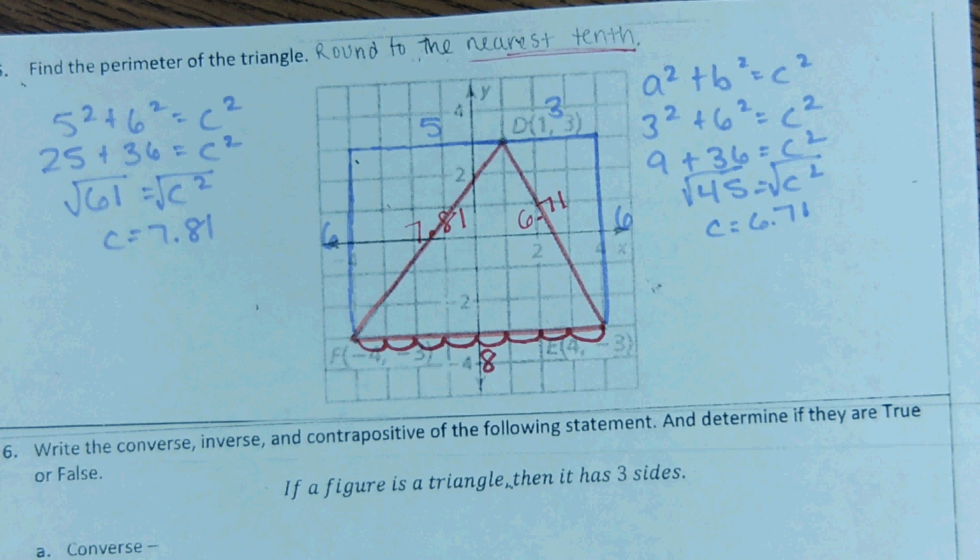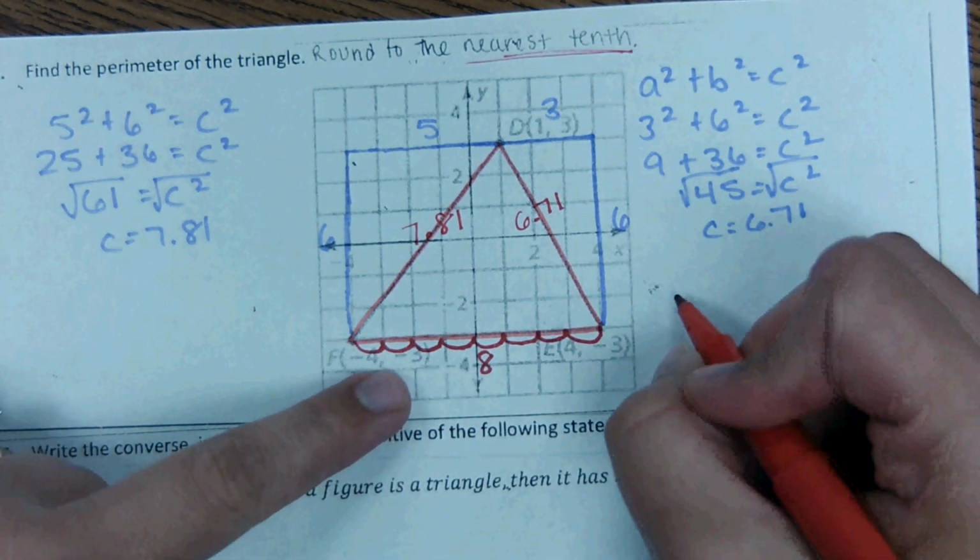Okay, so that is that length there. And then once I have the lengths of all the sides, I can add them up.